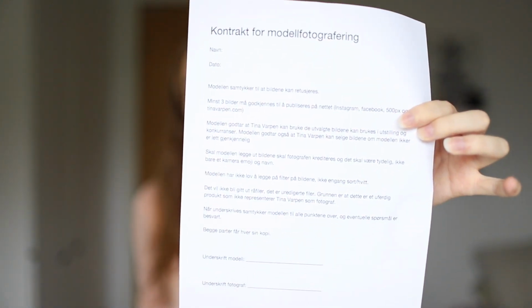So I have my contracts right here. This is the one for paying clients, looks like this, and this is the one for models. I call it a model contract. I am going to talk about the contract for paying clients first.